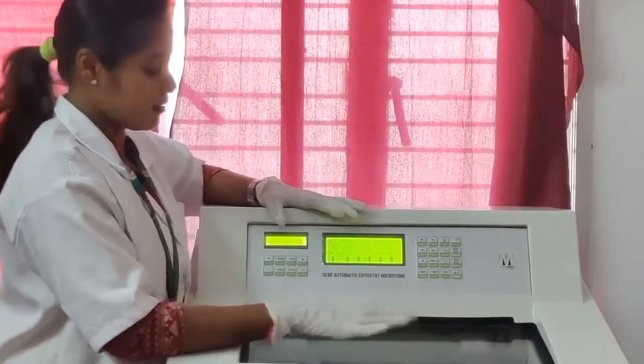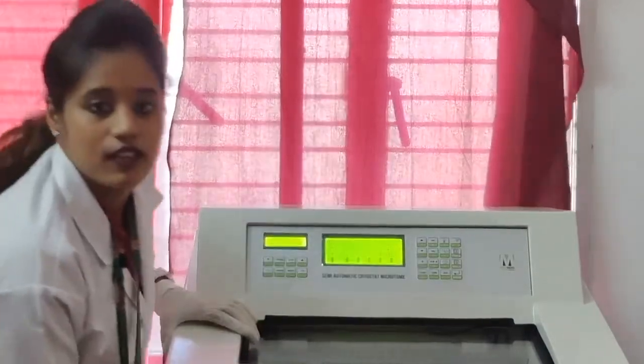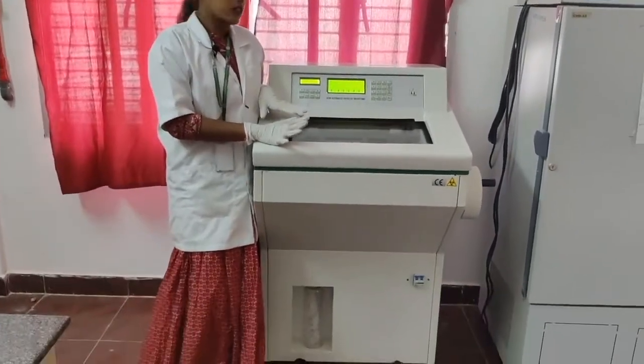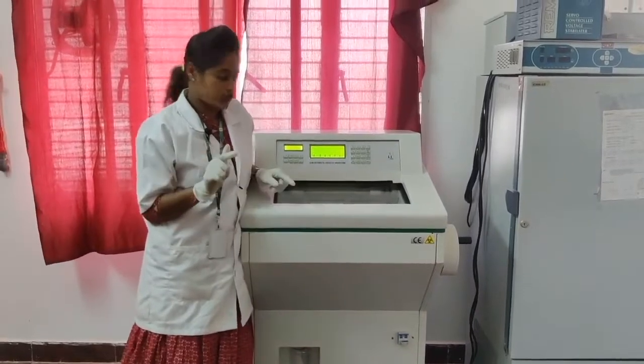Then the freezing chamber, I will explain in detail after the adjustment of the control keys, the equipment keys. Now moving on to the refrigerated chamber, it consists of two compressors, compressor 1 and compressor 2.